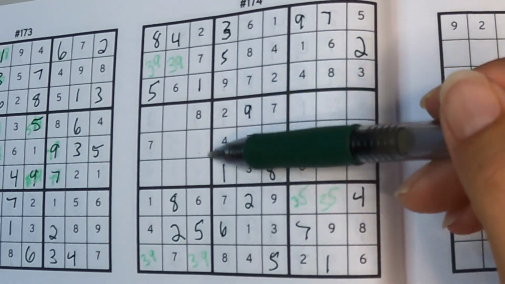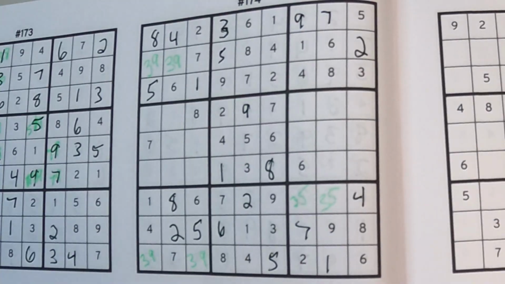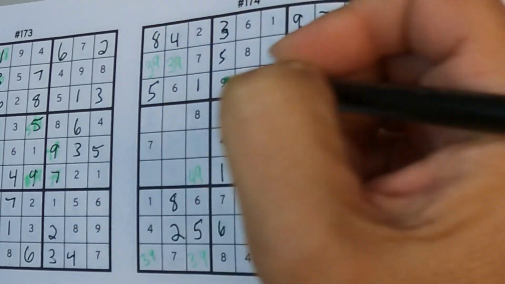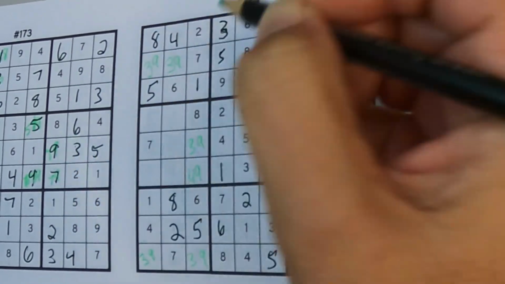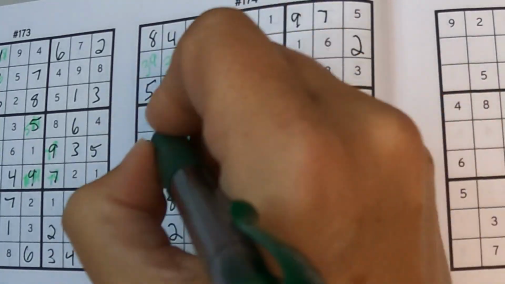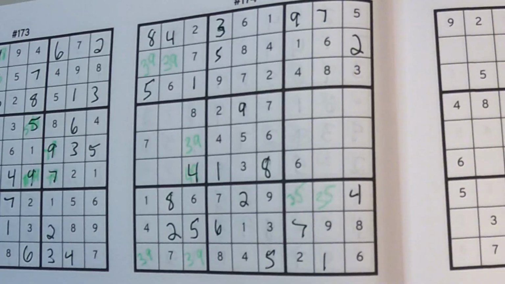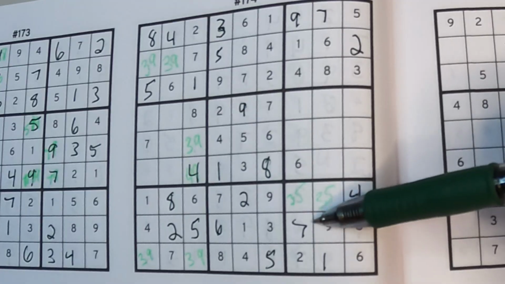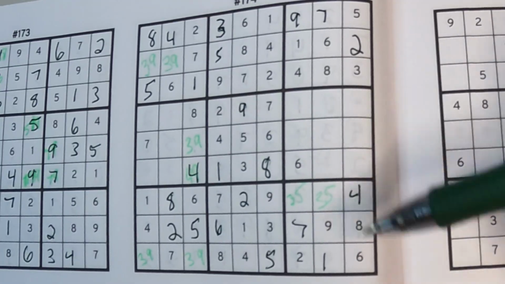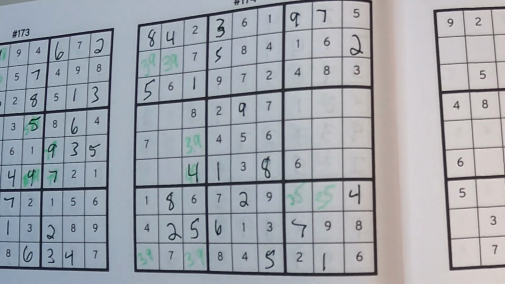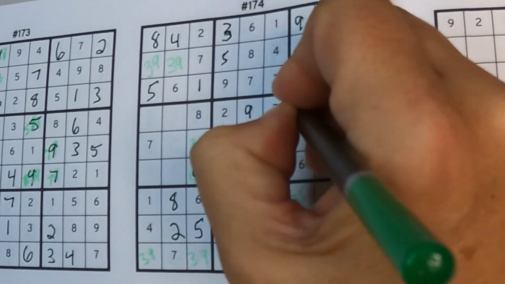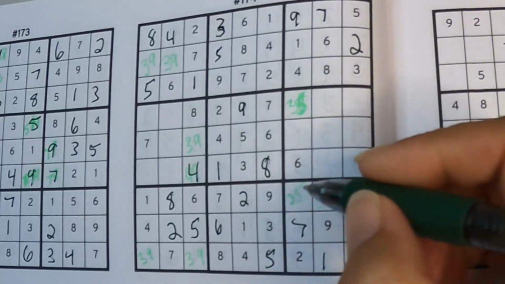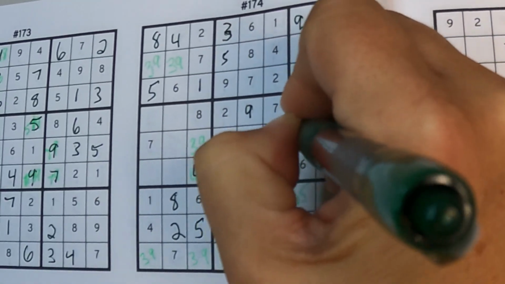For this column, we're missing 3, 4, and 9. We've got a 3 here, so 4, 9, 4 here, so 3, 9. So now if we look in that column, the only place the 4 can be is here. For this column, we're missing 3, 5, and 8. We've got an 8 here, so 3, 5. And the 8 also can't be here, so it must be here.